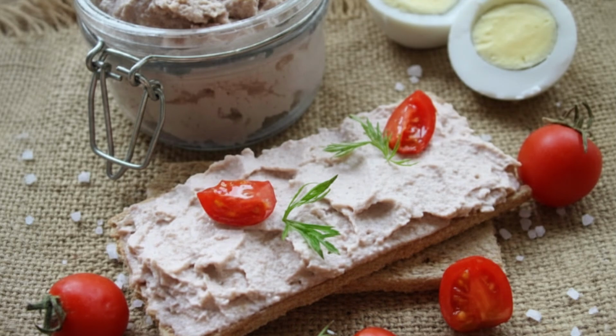Zucchini fritters with corn grits. Ingredients: corn grits, zucchini, chicken egg, lemon zest, salt to taste, olive oil, greens. Preparation: soak the corn grits with an oxidizer for 8 hours, then boil it.